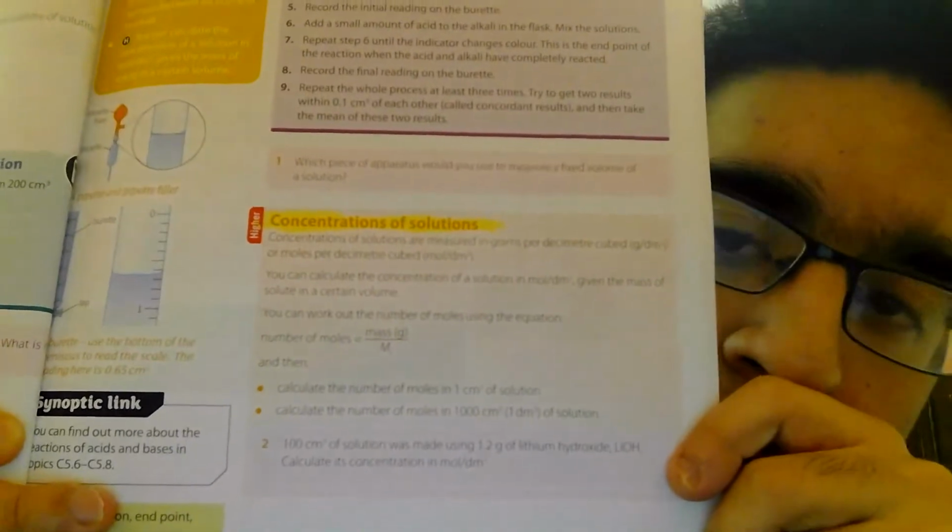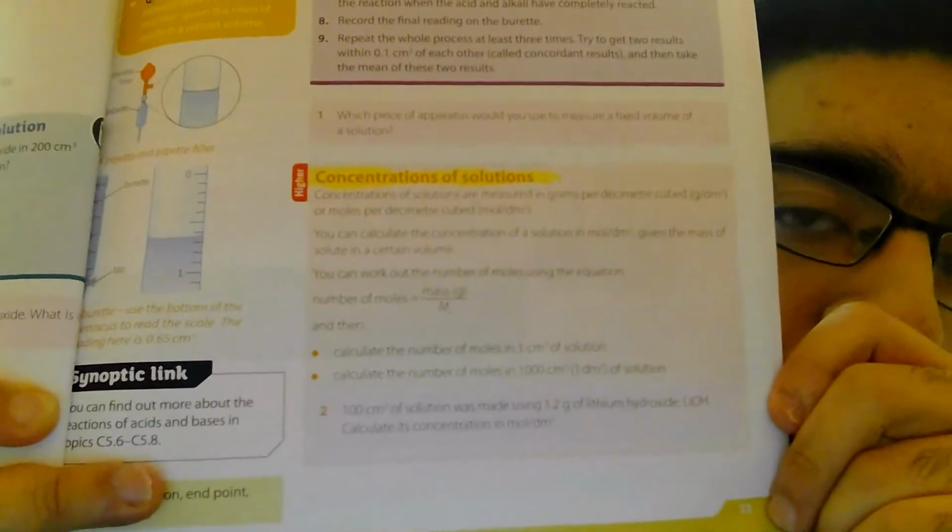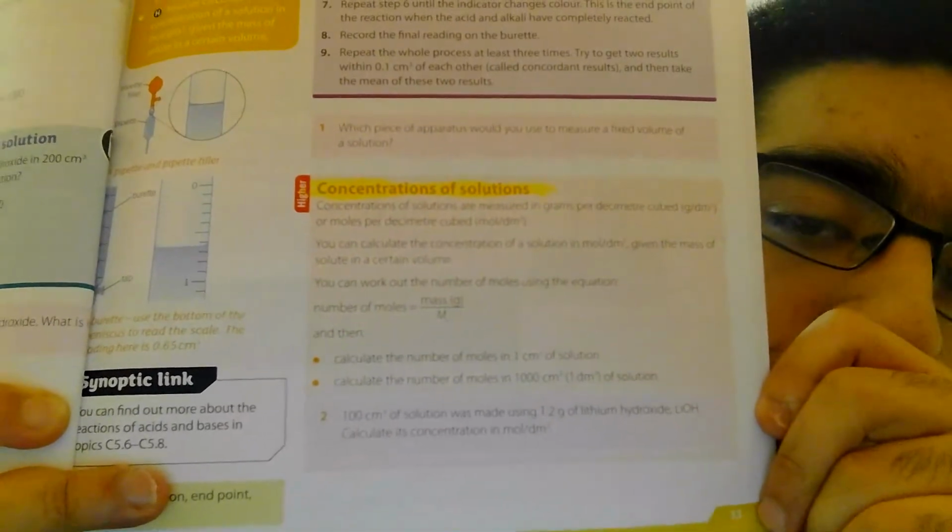The synoptic link for this section is not in every section, but for the synoptic link you can find out more about reactions of acids and bases in topics C5.6 to C5.8. We're going to go through that in chapter 5, in the next chapter, once we're done with chapter 4. The keywords in the section were titration, endpoint, pipette, and burette. If you want to see question number 2 and also question number 1, these are the questions in this section. Just a final look there.